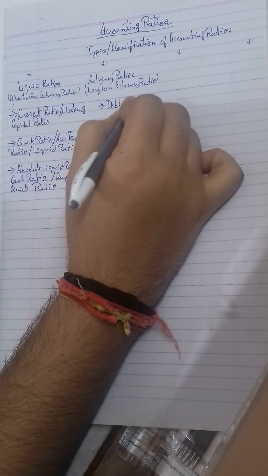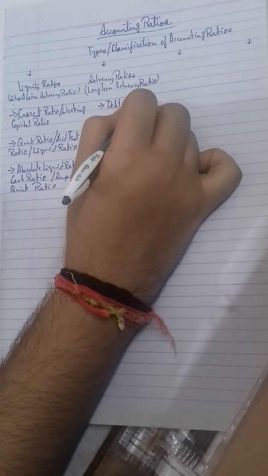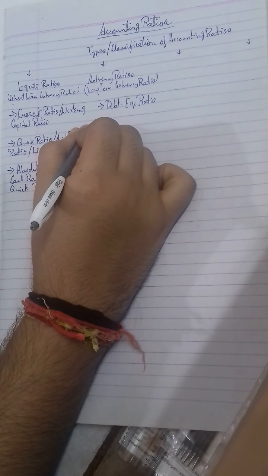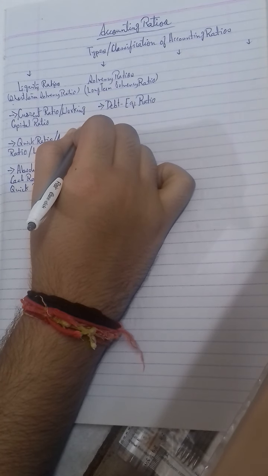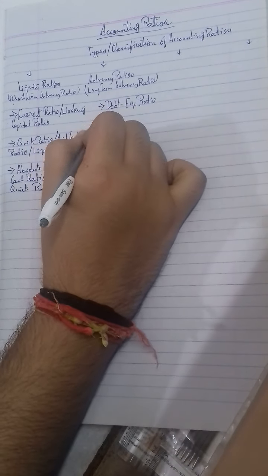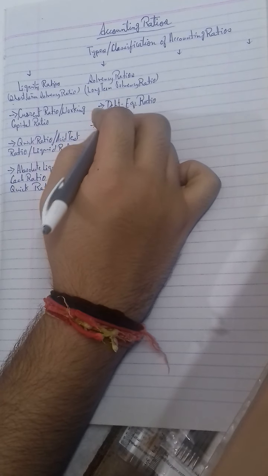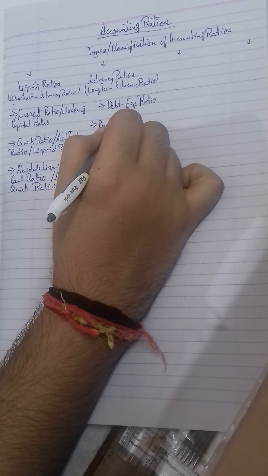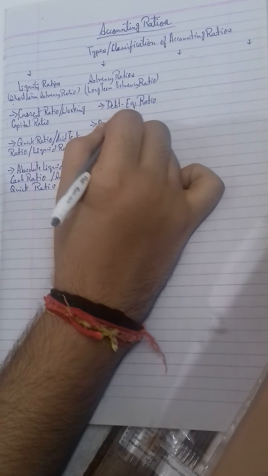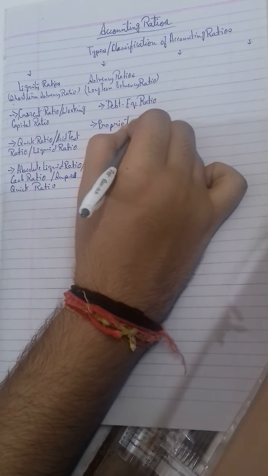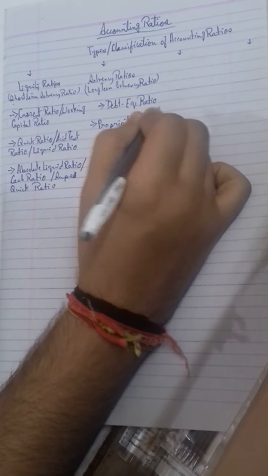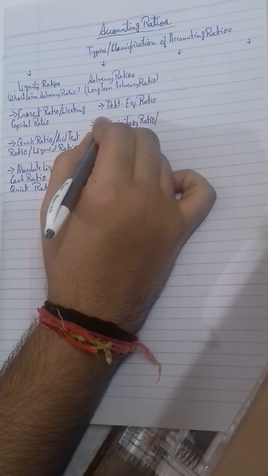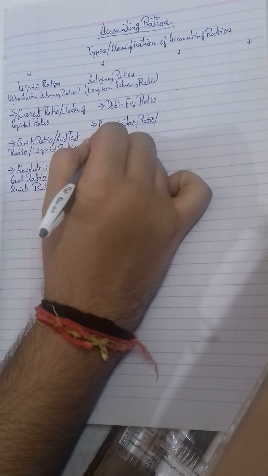EQ means equity, ratio. You don't write EQ in the exam, this is because of lack of space. Debt equity ratio. Second one, proprietary ratio, which means equity ratio.